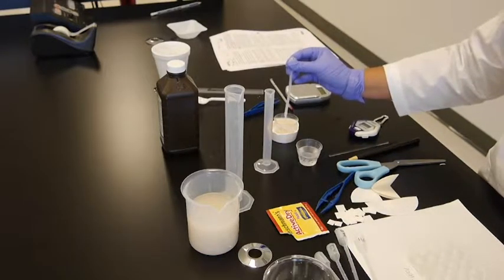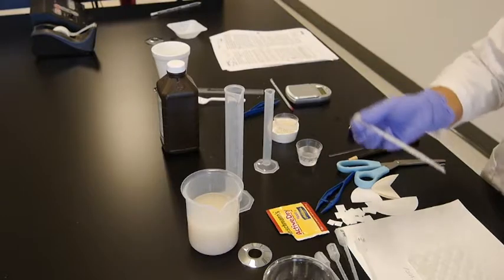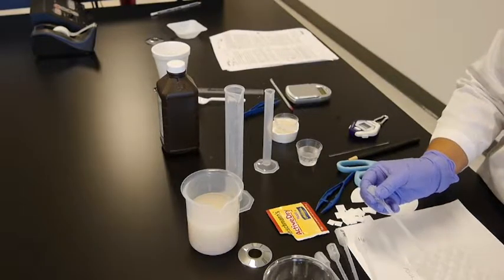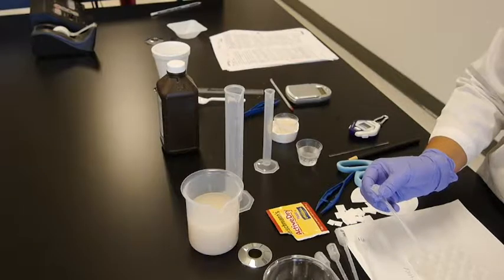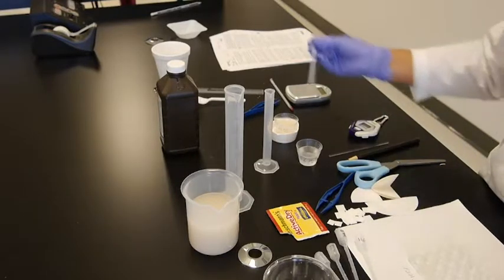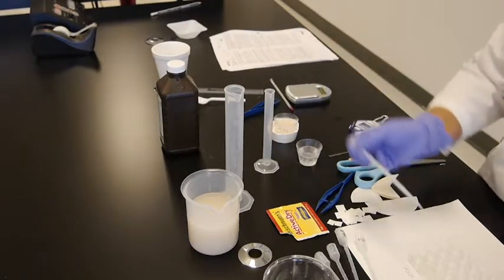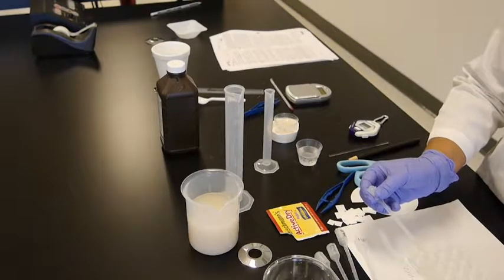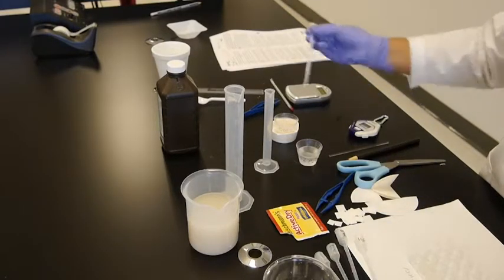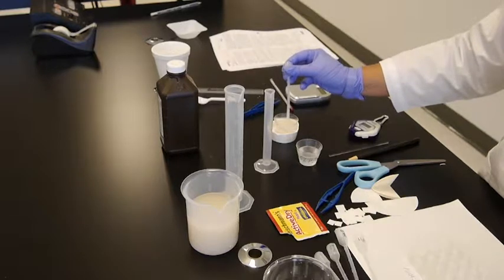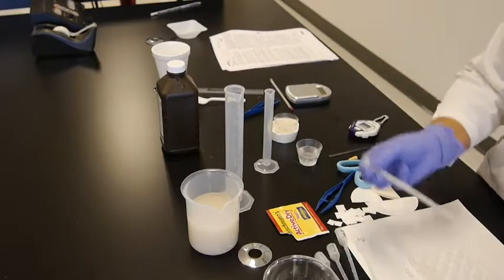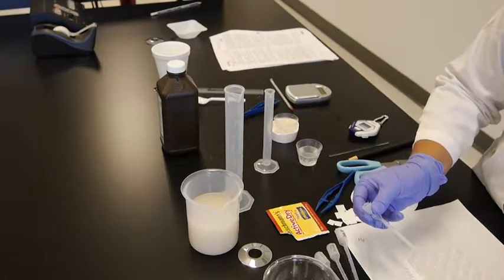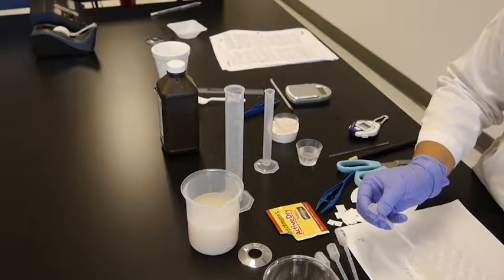That's all catalase. Let's go to 75%. That would be 15 drops. 50-50 would be, I already have 10 drops of water, 20 drops of water here, so 10 drops of catalase.